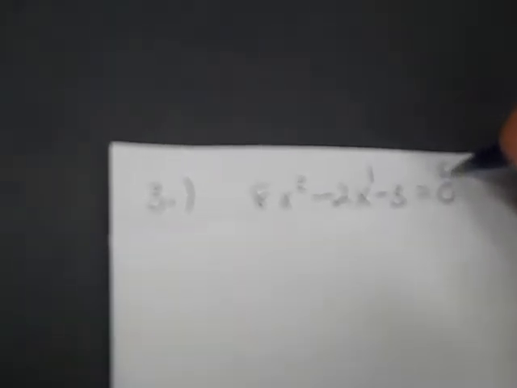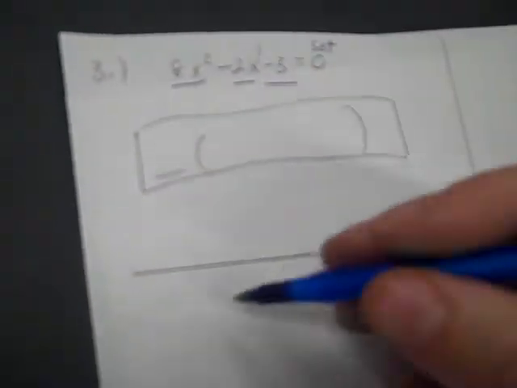Okay, number 3. 8x to the second power minus 2x minus 3 is 0, so x has two solutions. There's also an x to the second, x to the first, so again it's set boxes. So we're set, the 0's there, and then what boxes do I need? It's 3 again, so I go GCF and table.